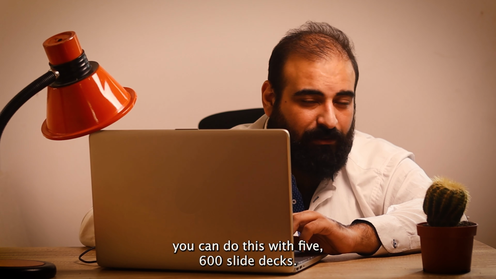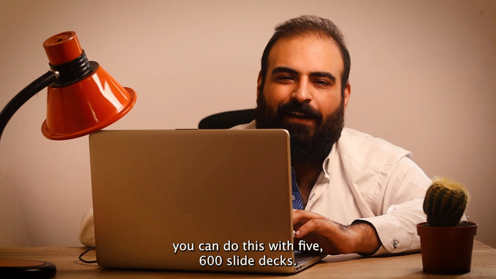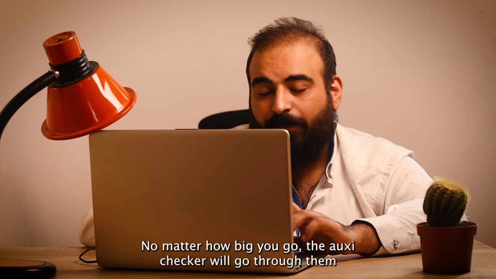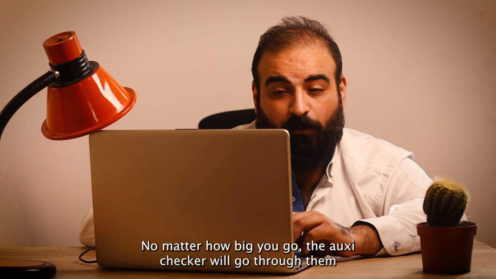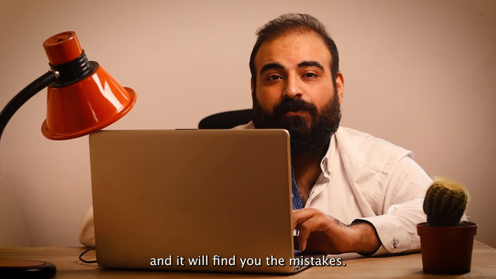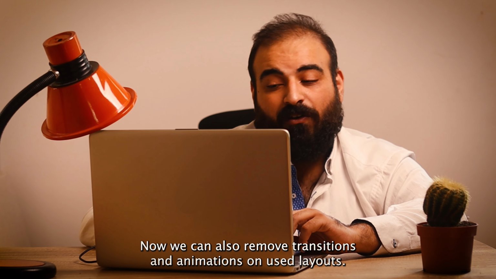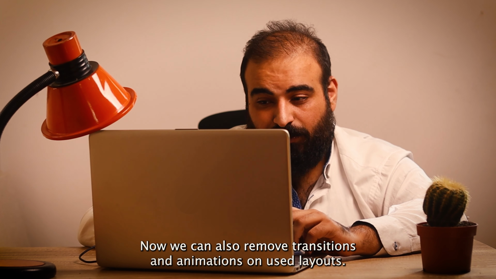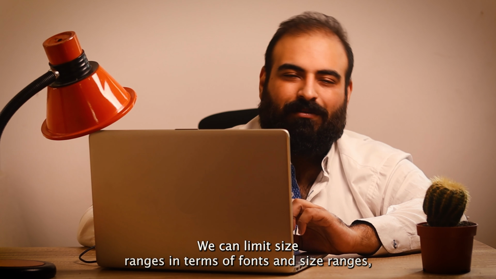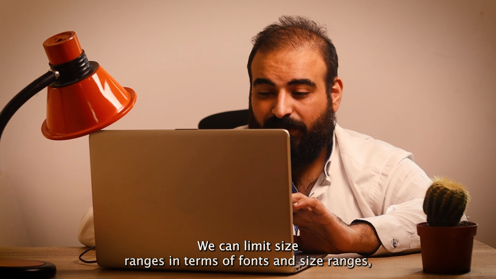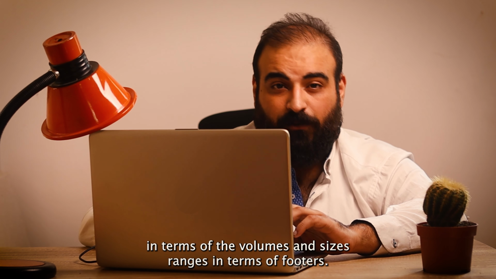Now, keep in mind, you can do this with 500, 600 slide decks. No matter how big you go, the auxi checker will go through them and it will find you the mistakes. Now, we can also remove transitions and animations, unused layouts. We can limit size ranges in terms of fonts and size ranges in terms of footers.